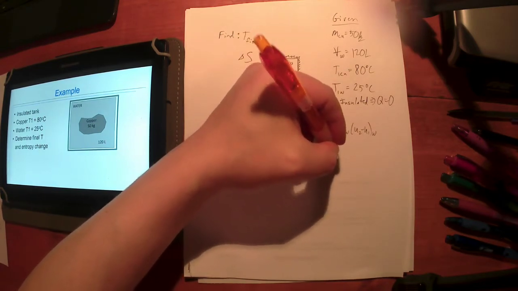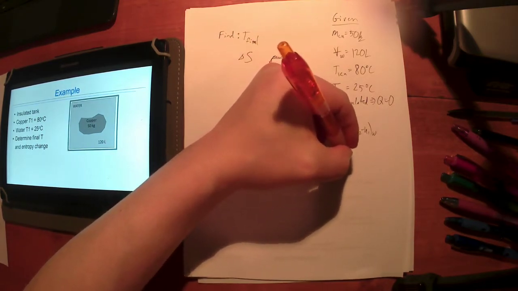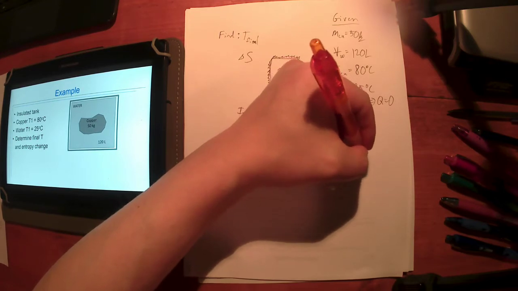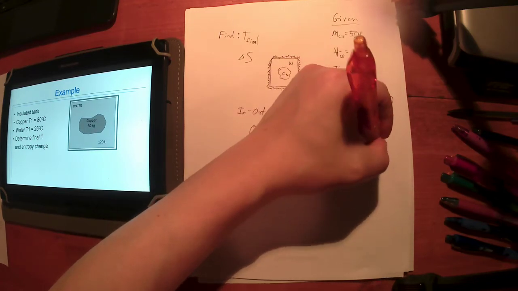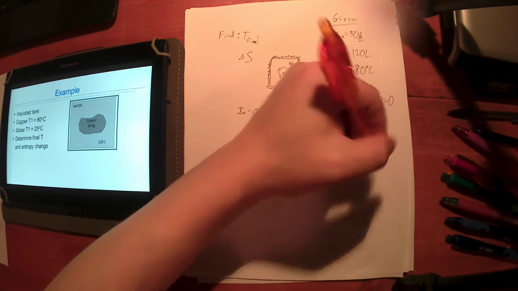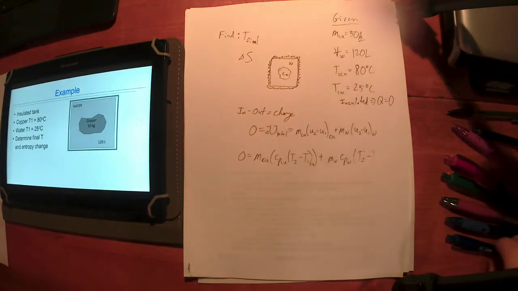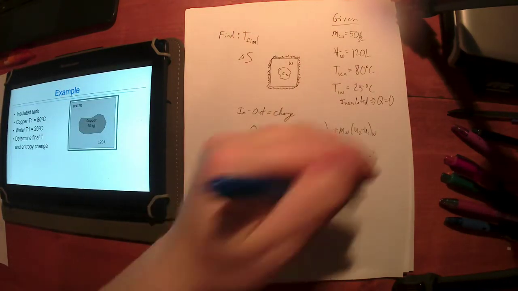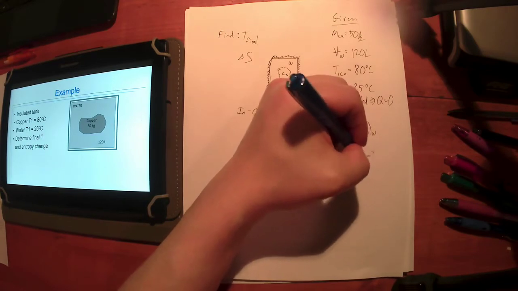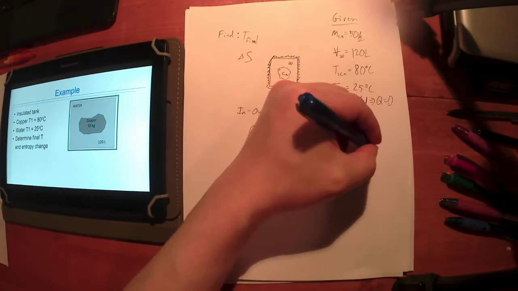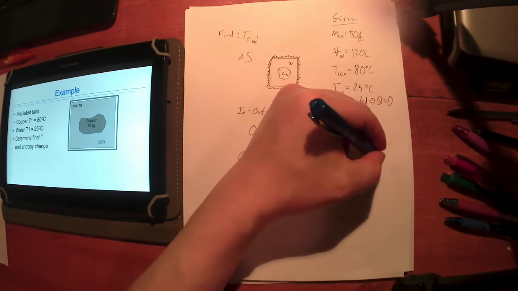Plus the mass of the water, C sub P for the water, times T2 minus T1 for the water.